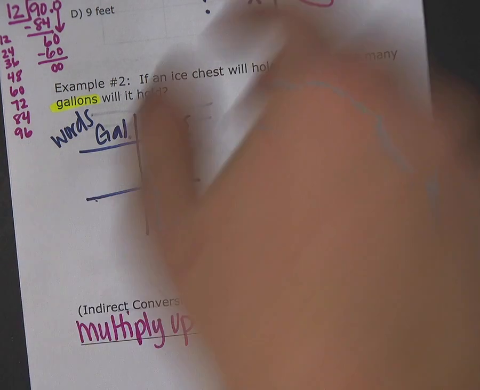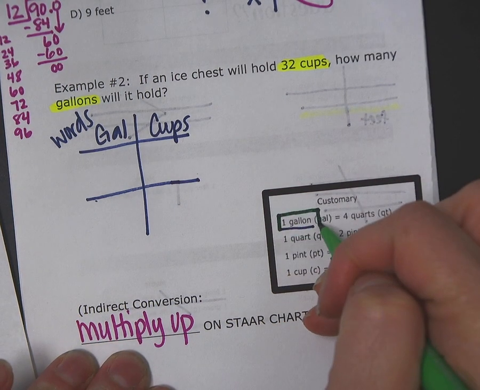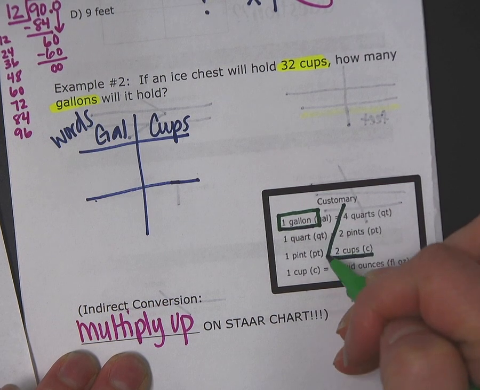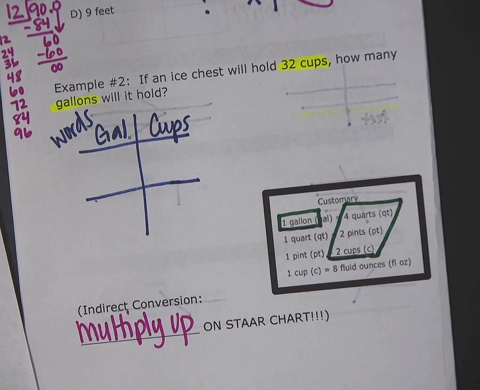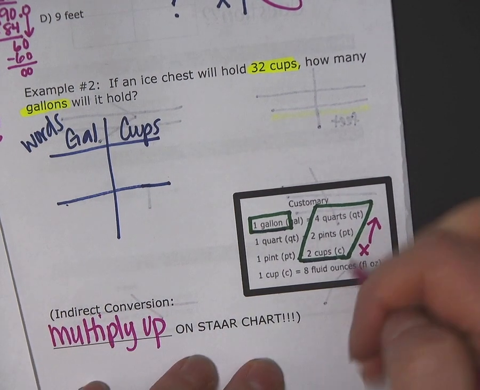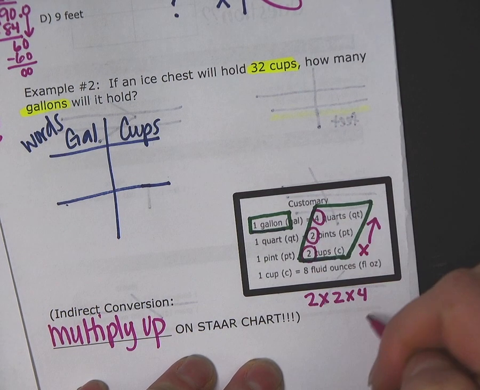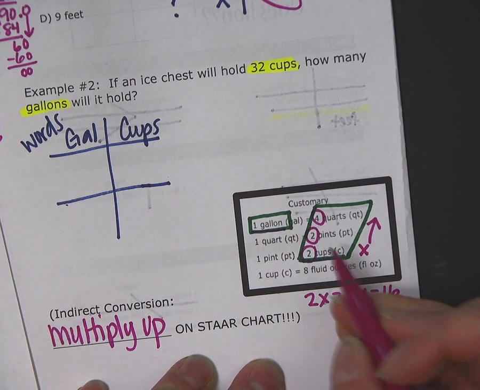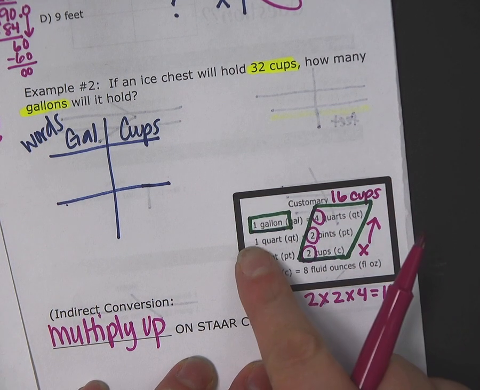So I'm gonna box what I need. I need to go from 1 gallon to cups. Well, cups is down here, so I'm literally going to need all of this to get up to gallons. So I'm going to multiply up. 2 times 2 times 4. 2 times 2 is 4. 4 times 4 is 16. So this will be 16 cups for 1 gallon.